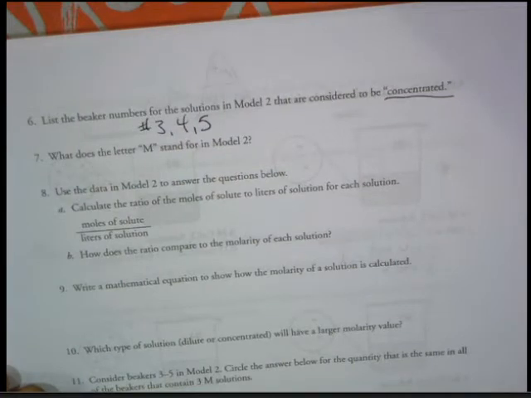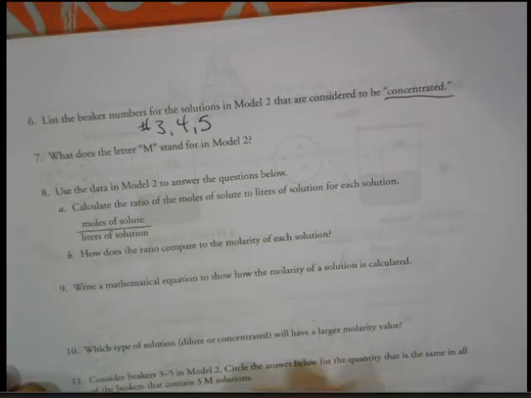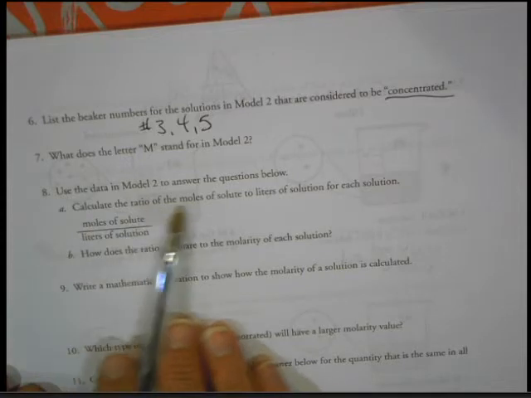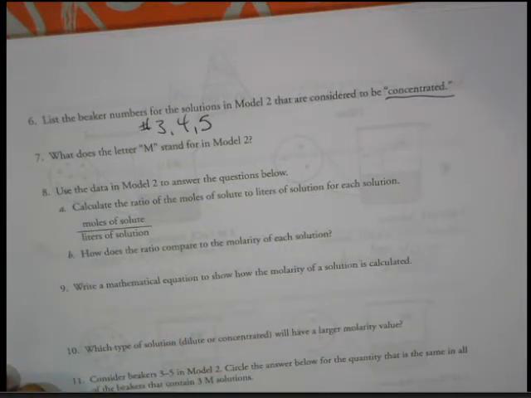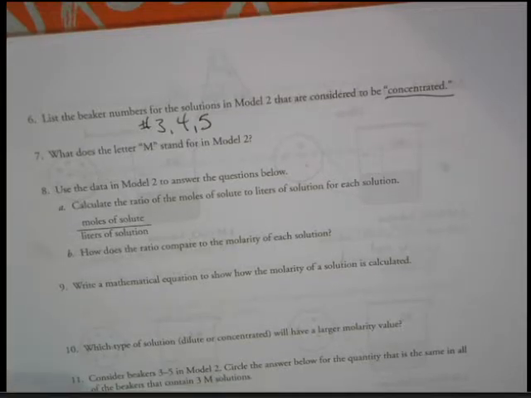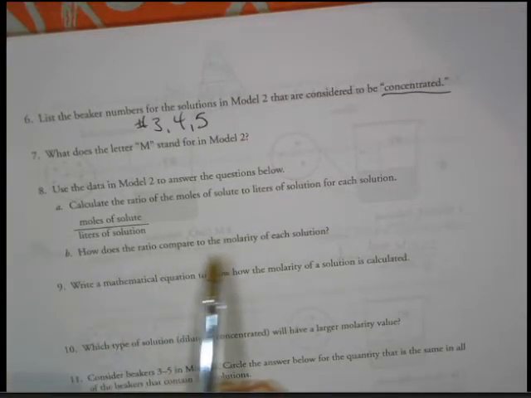Answer the question they give you. Okay, so I'm going to have you guys go ahead and look at those on your own. And then it starts asking you to calculate the ratio of the moles of solute to liters of solution for each solution. I just showed you that one on the other side. And then, how does the ratio compare to the molarity?